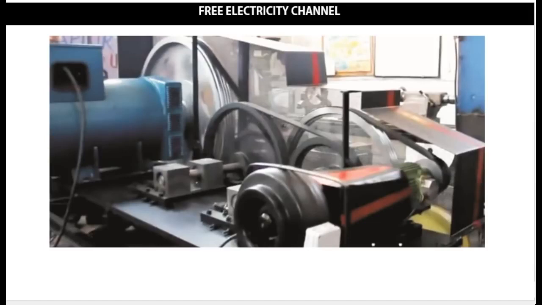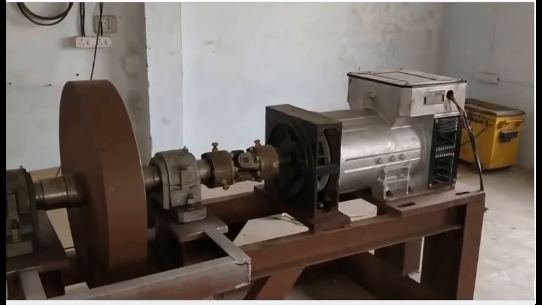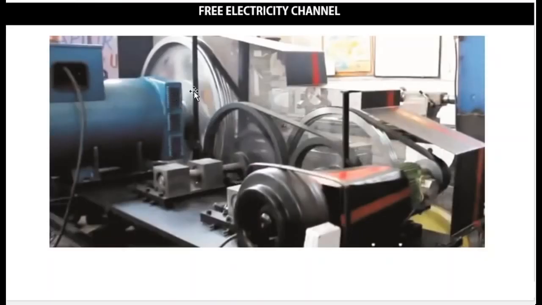This one you see here is an old flywheel system. What you see here, which is being used in this big generator, is a new flywheel system. Take note of the two. Now let me continue to what we say.